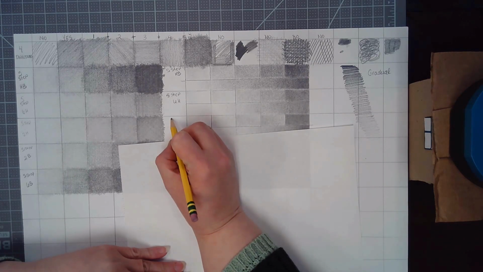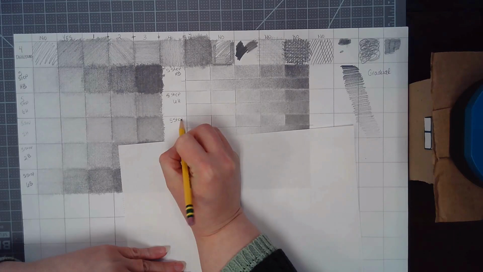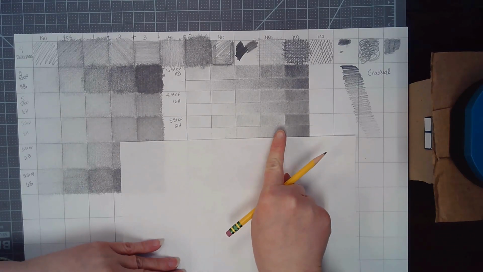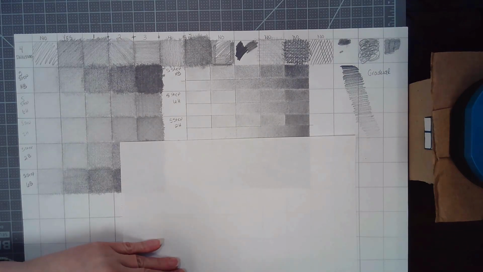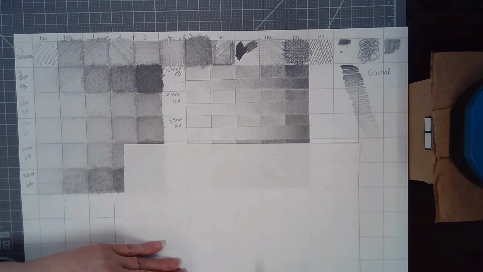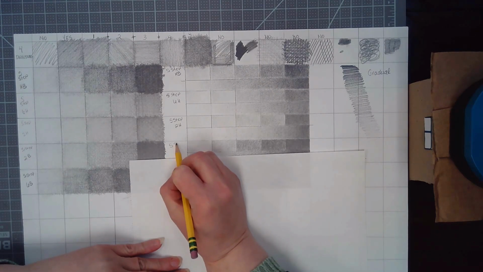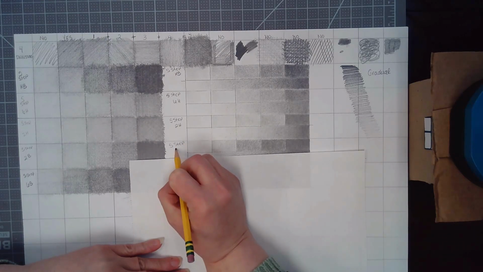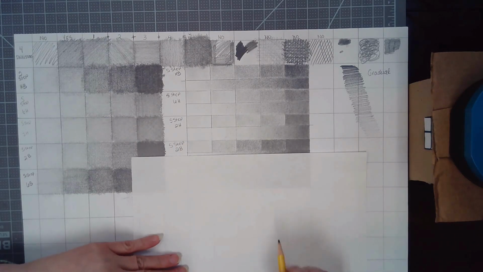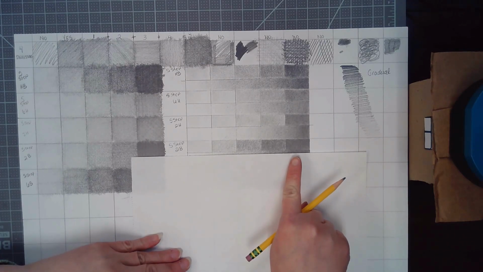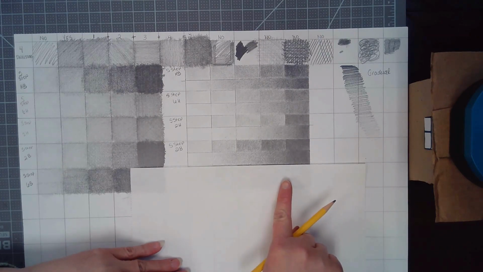I have a 5-step 2H, and again, sudden value scale change up above using the circular shading technique, and gradient down below. I have a 5-step 2B, again, sudden value scale up above using the circular shading technique, and gradient down below.